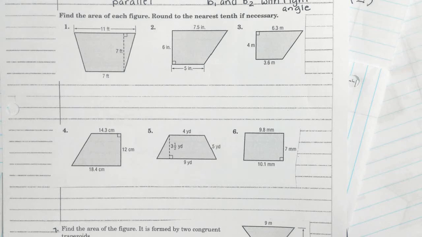Starting out this video, today is actually January the 9th. We are going to start trapezoids. But the first thing we've got to understand is trapezoids are made from bases and a height. And we've got to understand where the bases are and where the height is. I really need y'all's attention.